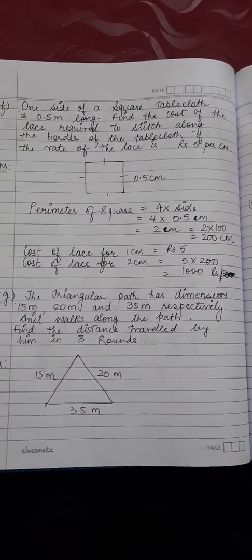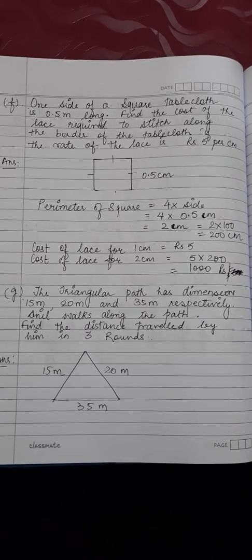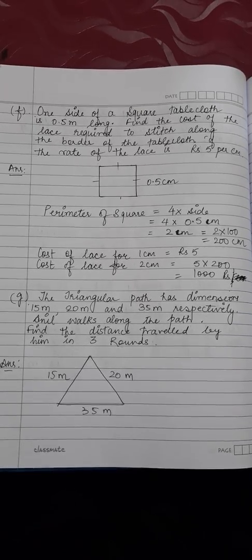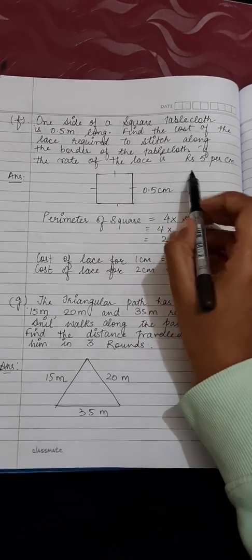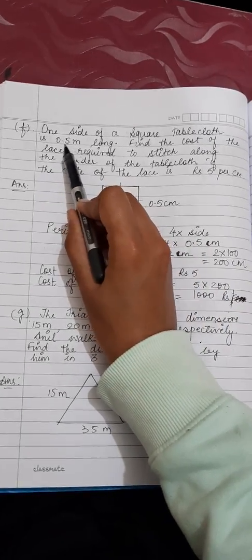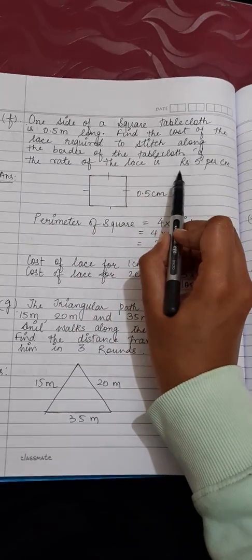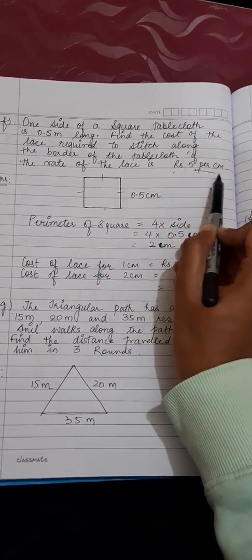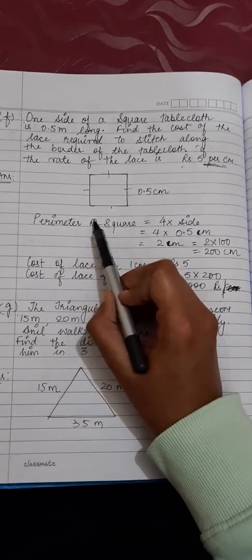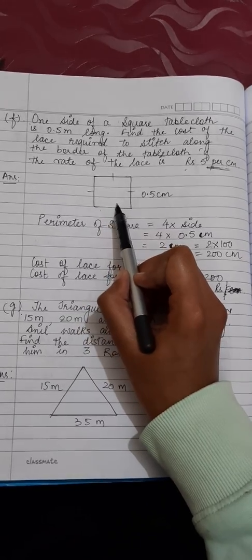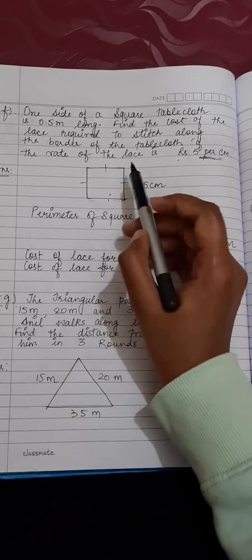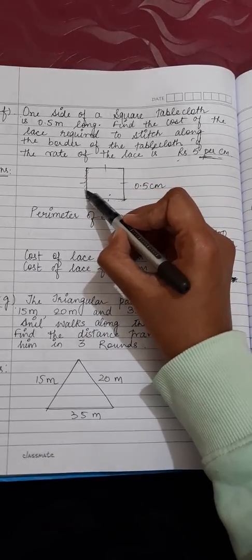F part is one side of a square tablecloth is 0.5 meters long. Find the cost of the lace required to stitch along the border of the tablecloth if the rate of the lace is rupees 5 per centimeter. See, look here. The side is given in 0.5 meters, but the cost is given as rupees 5 per centimeter. So we have to take care of the units also, that they have to be the same. Firstly, this is the tablecloth which is of the square shape. So I need to place the lace here on the boundary. I have to make the border of this.